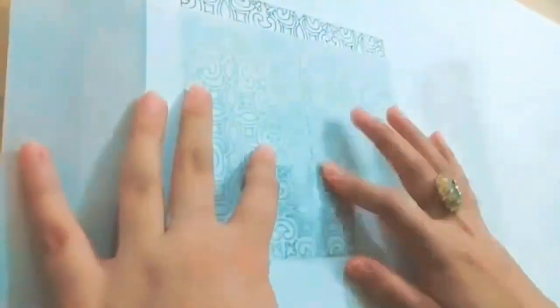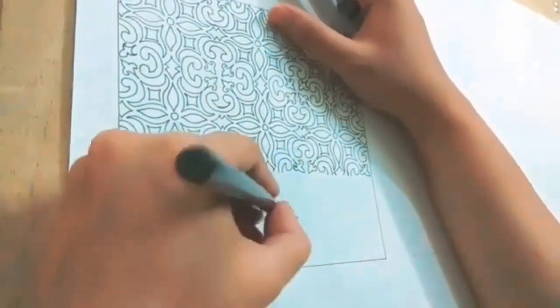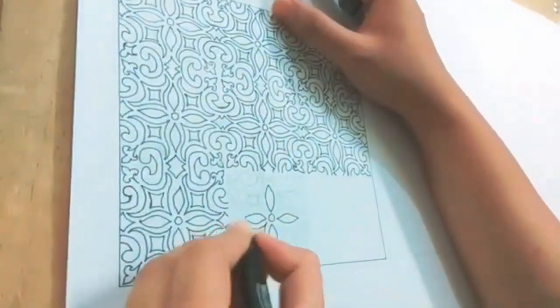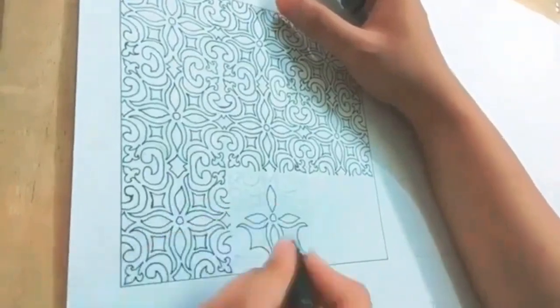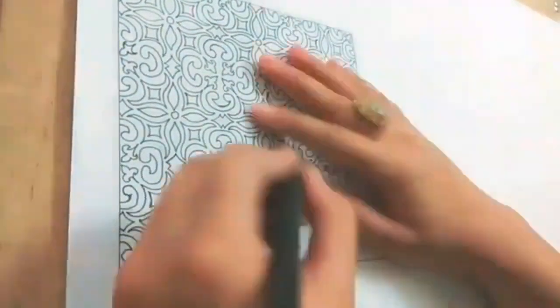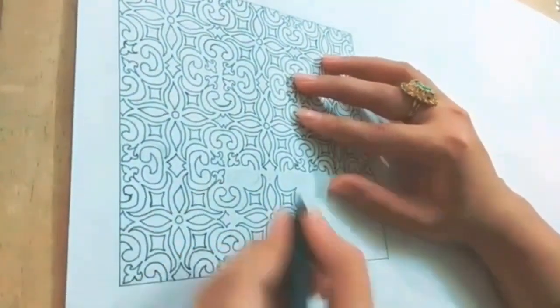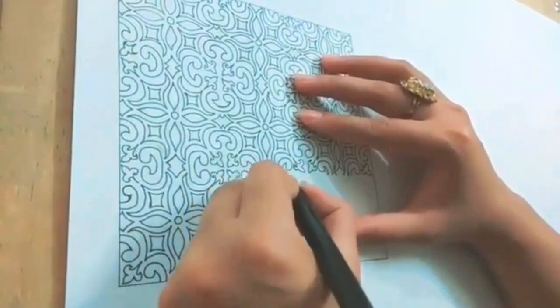Repeat pattern could also mean the repetition of different elements of design. That is, you combine different elements of design to make an artwork, and some of these elements of design include line, shapes, tone, textures, form, and so on. So in combining these elements of design, we get a complete artwork.